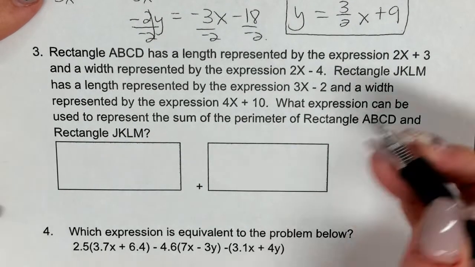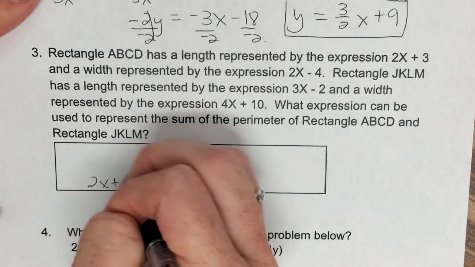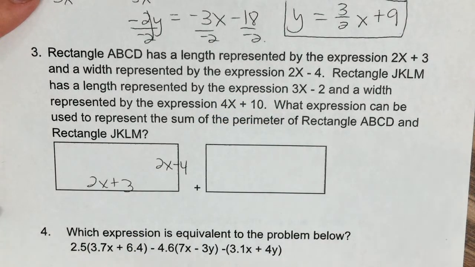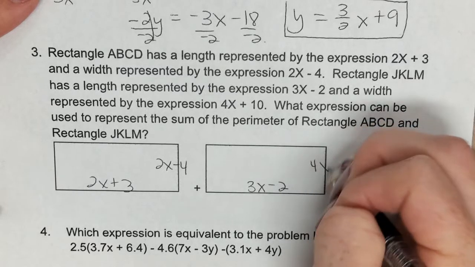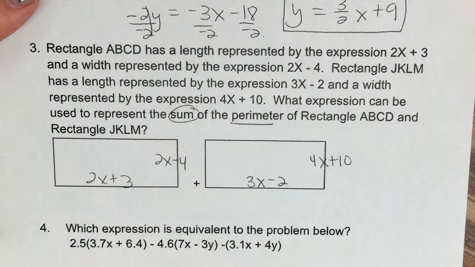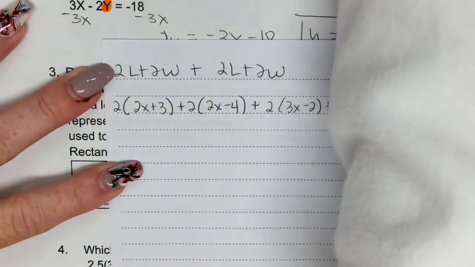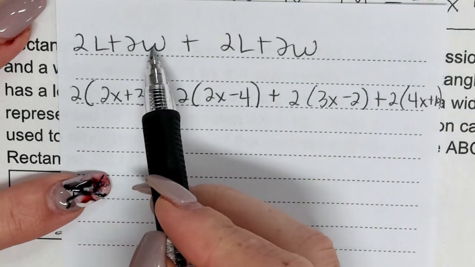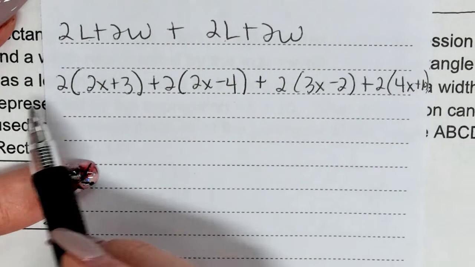So it says that you have a rectangle with a length of 2x plus 3 and a width of 2x minus 4. Then it says you have another rectangle with a length of 3x minus 2 and a width of 4x plus 10. It wants to know what the sum of the perimeters are. So we set it up like this, and I did it on a separate sheet. We said the perimeter is 2 times length plus 2 times width, plus the second perimeter 2 times length plus 2 times width. So I set it up.